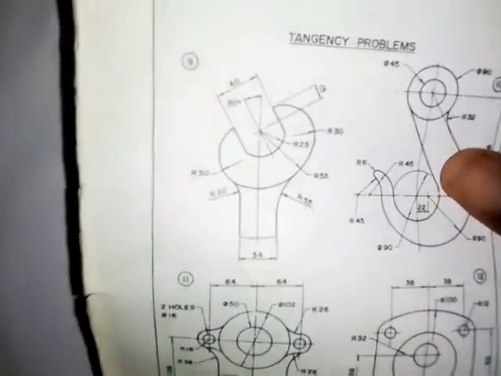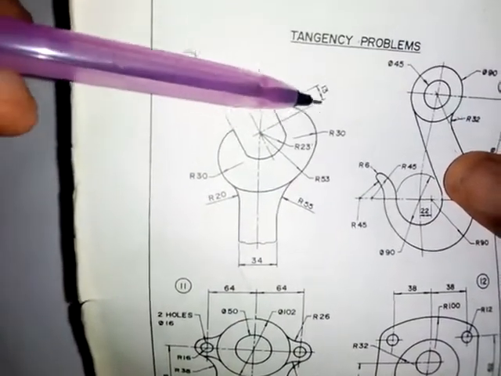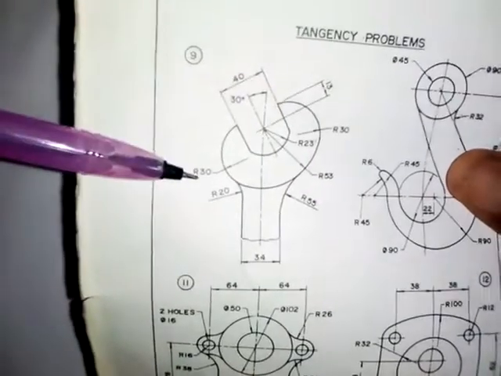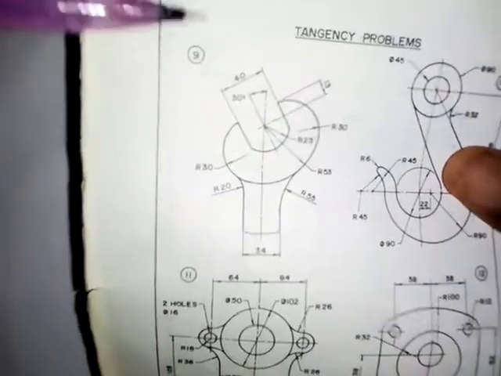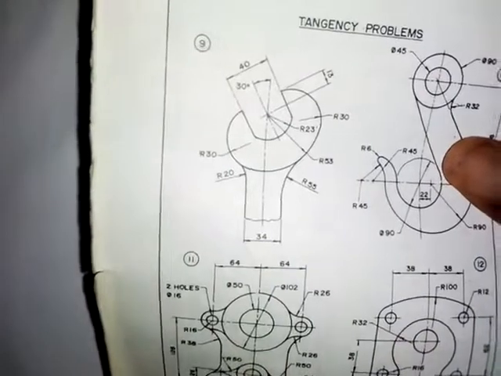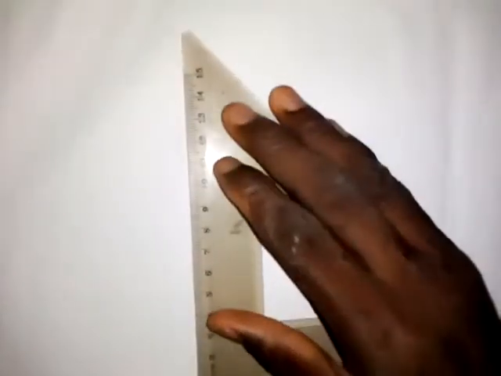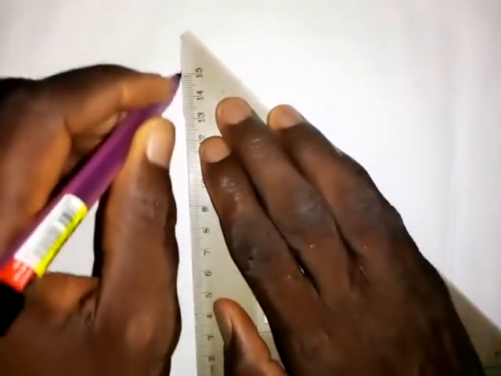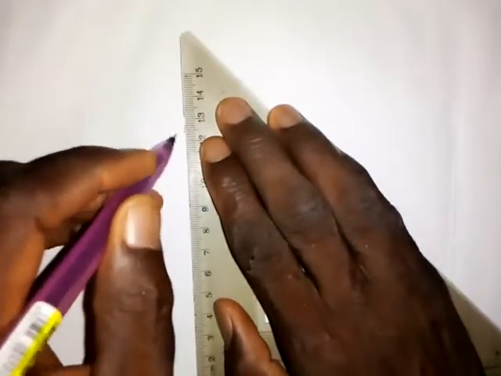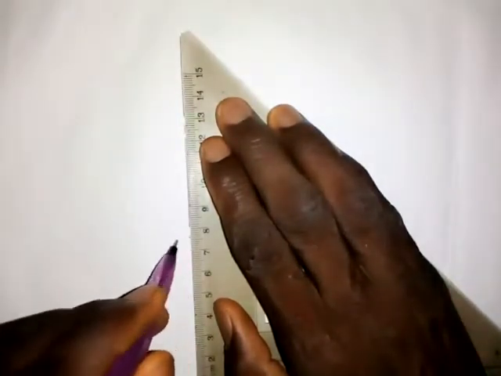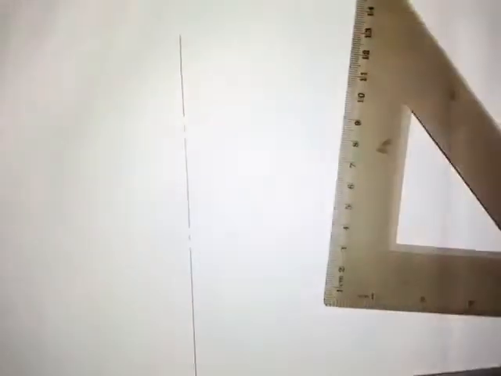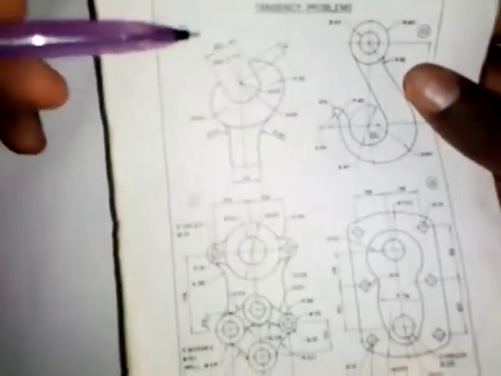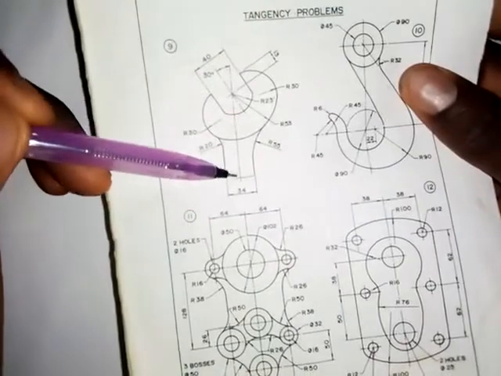Now, to solve this problem that we have here, we are going to make use of all these dimensions. So just follow me as I do it. The first thing that you need to do is to draw a vertical center line. So you draw a vertical center line like this. Where is the vertical center line? This is it. This is the vertical center line.